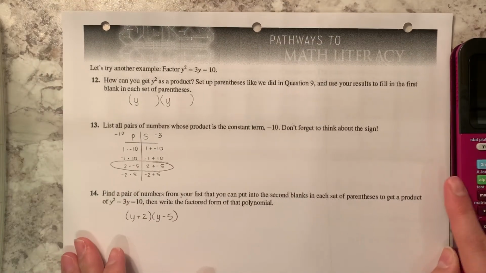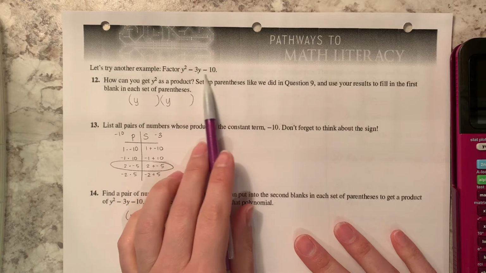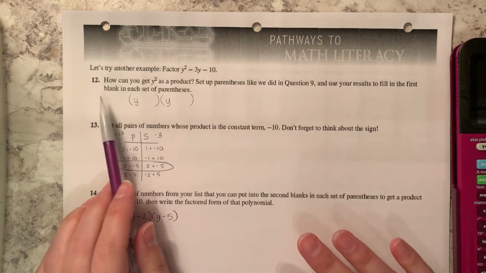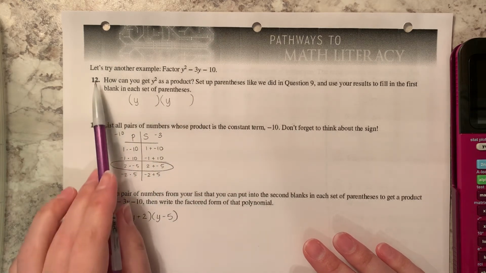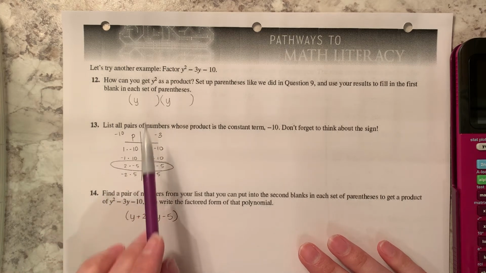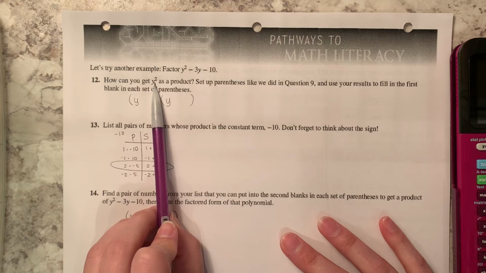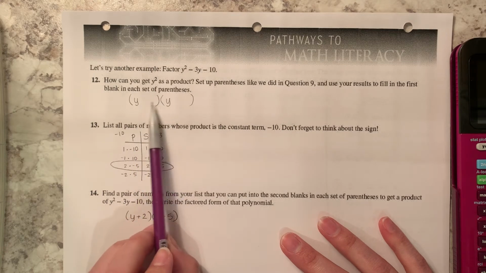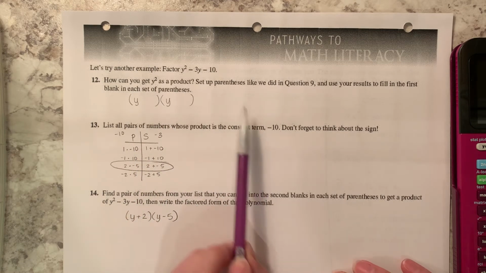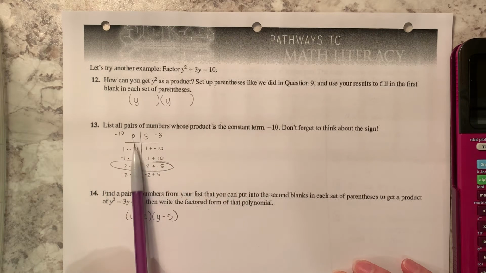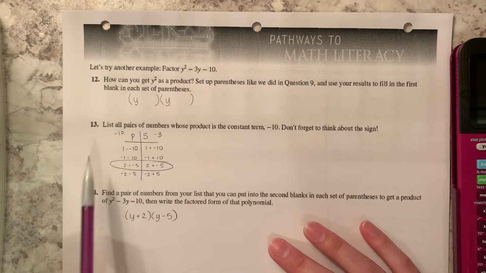Number 12, they start with another practice problem. And this is why I don't like the textbook. They take 3 problems just to get through one type of factoring problem. So they say, can you get y squared as a product? Yes, you would write that as y times y. Then they say, take the c value and figure out all of your options. So I wrote them out here.